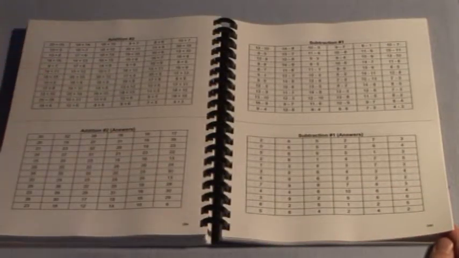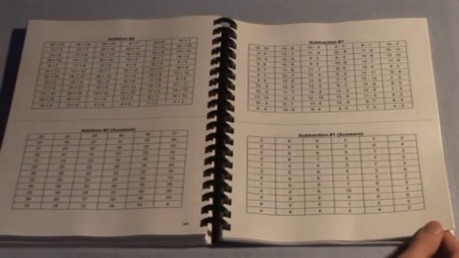As you move along, you can see that edition number 2 gets a little more challenging, and then we go to subtraction and so on. If you move all the way to the back, on this blank page you can fill in your own type of problems and you can have the students fill in the answers.